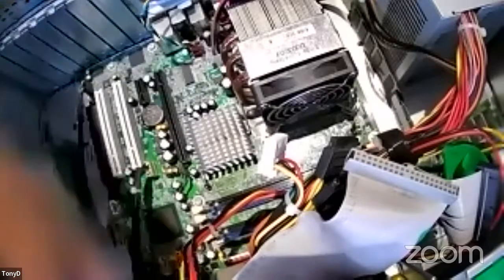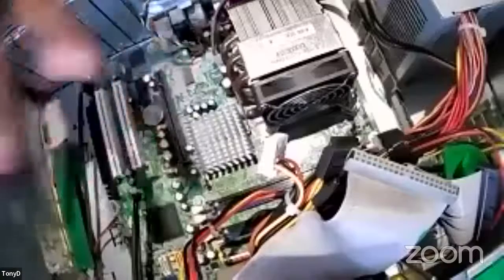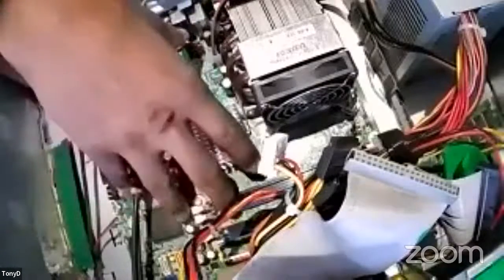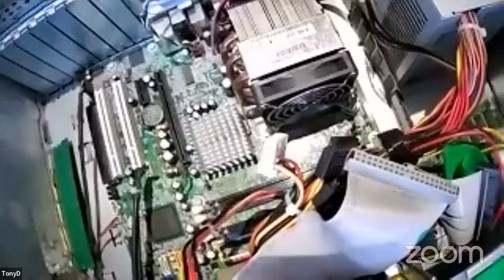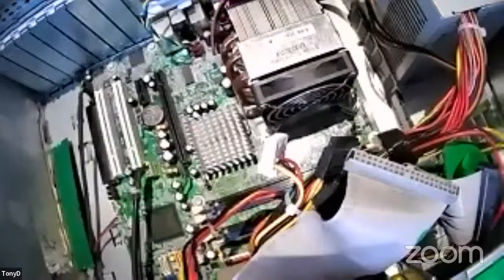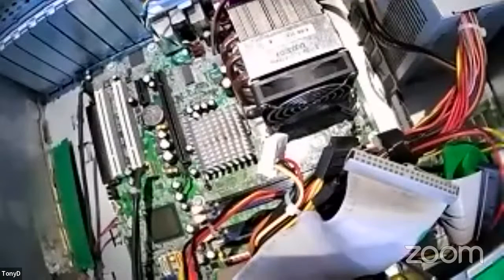So these are all the components that make up a computer. We have the motherboard, which is the main board of the computer. We have different sizes of motherboard. No motherboard is just one size.